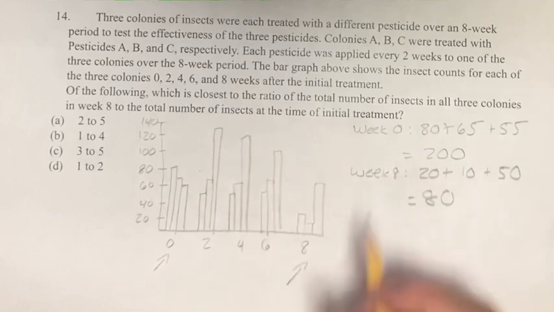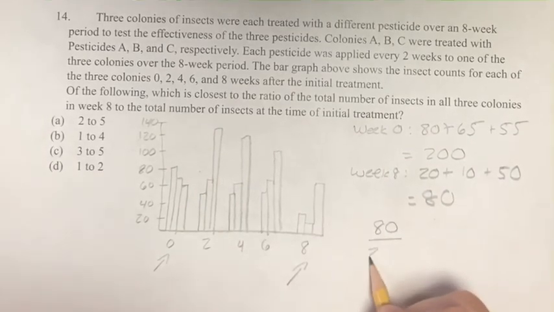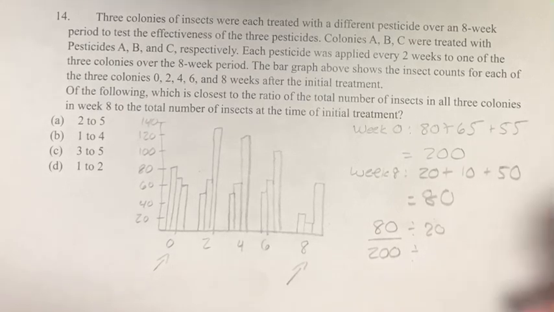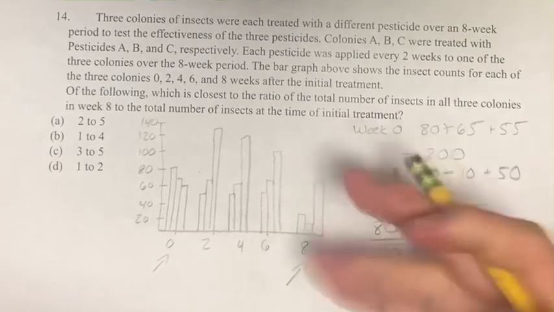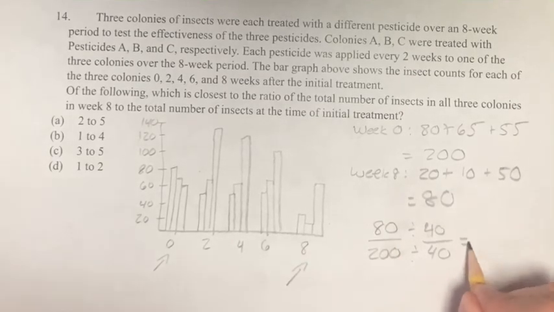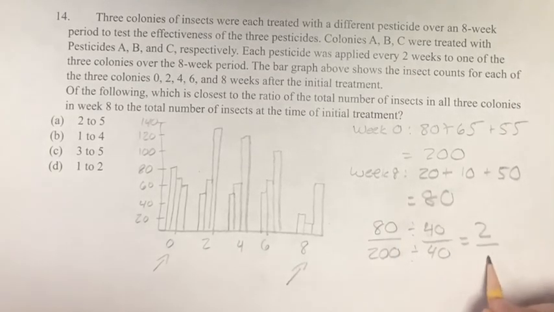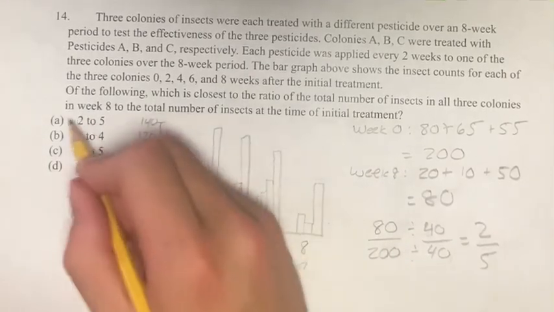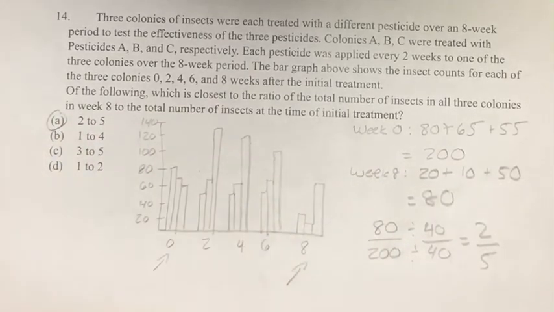And we're asked for the ratio between these, which is 80 divided by 200. If you divide the top and the bottom by 20, you can do that, but you'd have to do an extra step after that, so divide by 40 on both sides. 80 divided by 40 is 2, 200 divided by 40 is 5. So the ratio is 80 over 200, or 2 over 5, or 2 to 5. A is going to be your final answer.